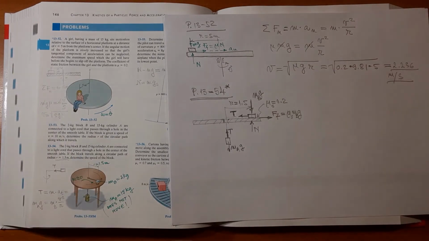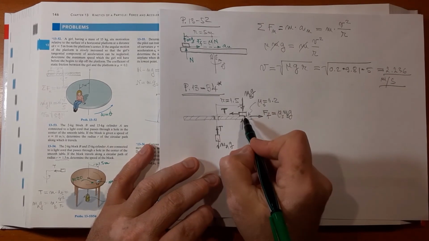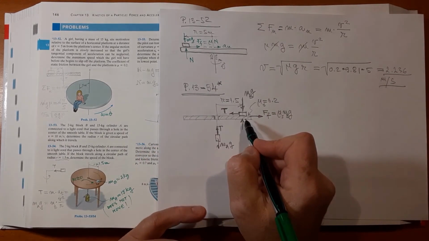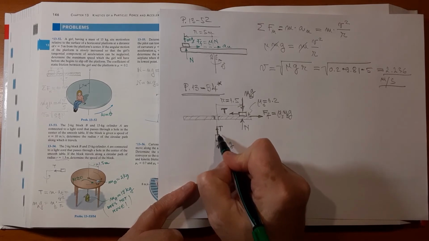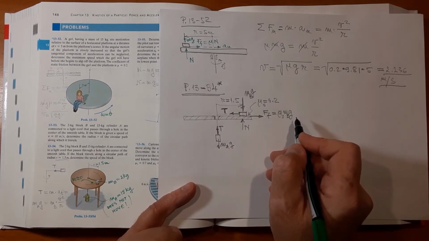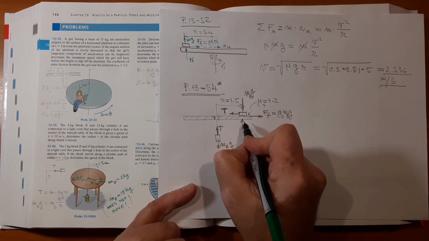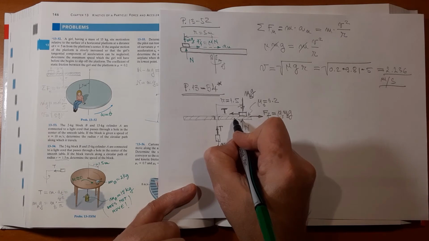Now I'm going to write equations of motion when the speed is at the verge of moving mass A up and having block B sliding out. The friction force reverses.